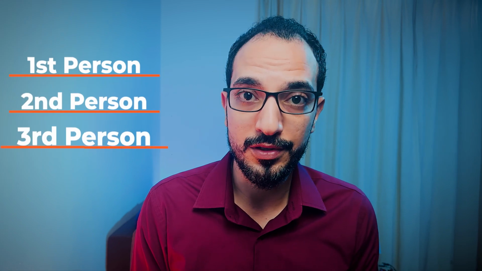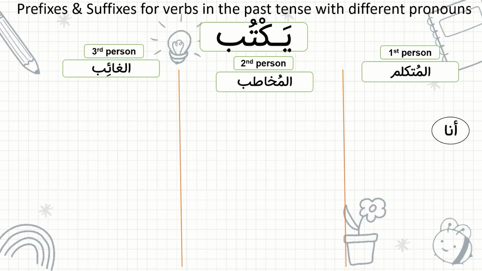Secondly, let's talk about the suffixes, which are letters that going to be added to the end of the verb root. If you remember, we said before that we have 3 main categories for the pronouns: first person, second person, and third person. For example, a verb like yaktub. Let's see the prefixes and the suffixes that should be added to this verb in the present tense with the different pronouns. With أنا, the prefix will be ألف, أكتب, أنا أكتب, and there will be no suffix.